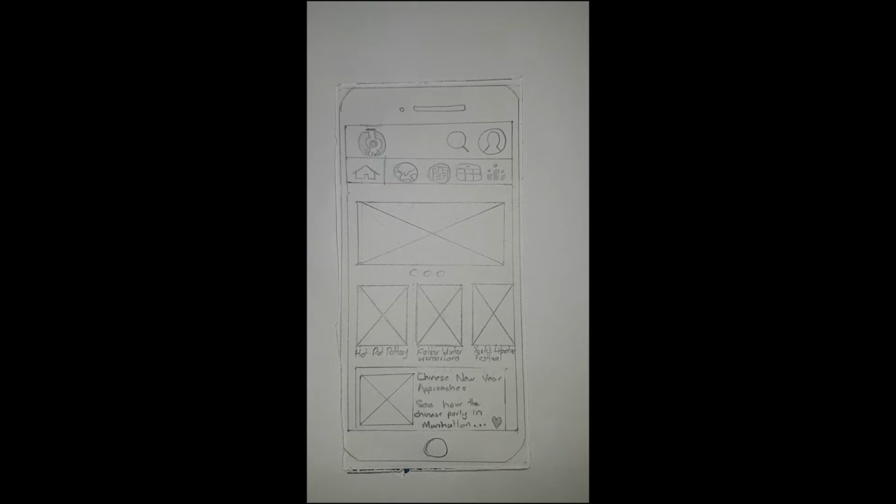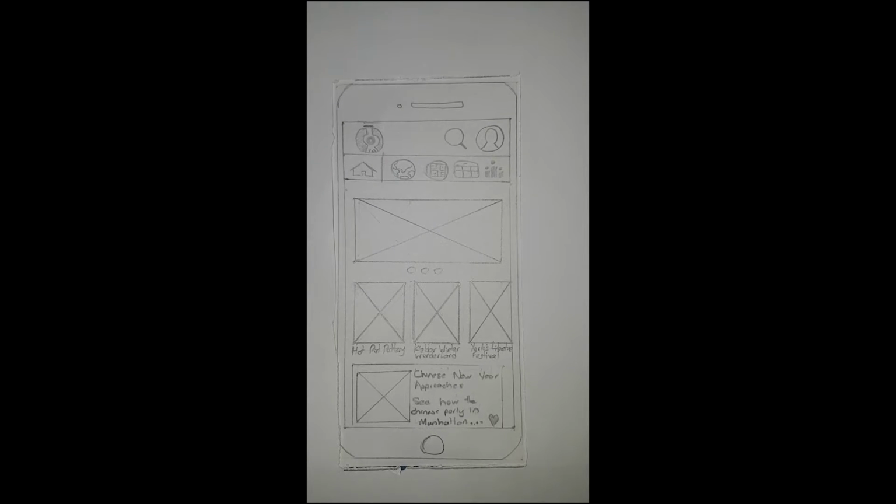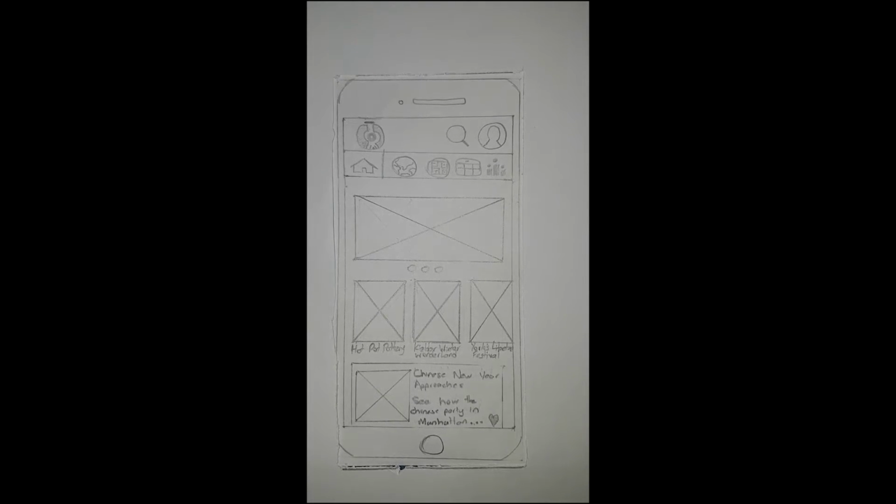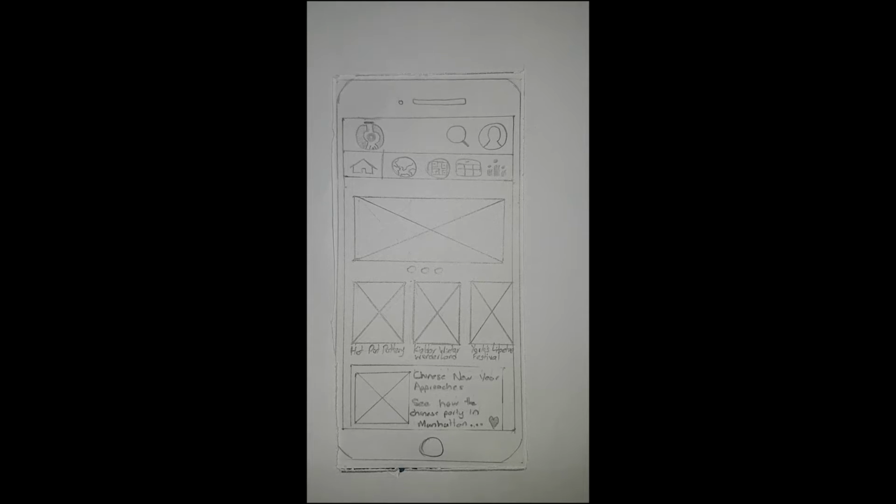Firstly, we will demonstrate the paper prototype. The home page has a carousel which has the tours that are available. It also has a slider which contains the events. Below the slider are the news items that are present only in the home page.